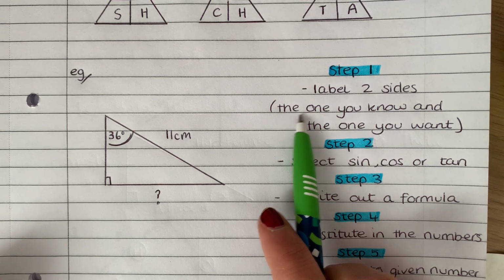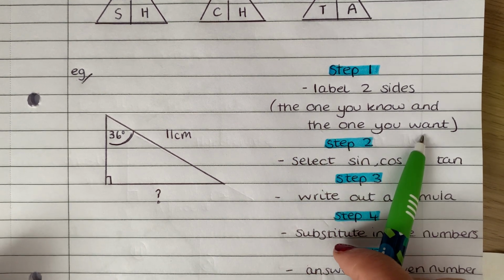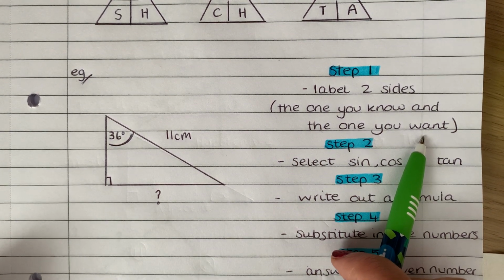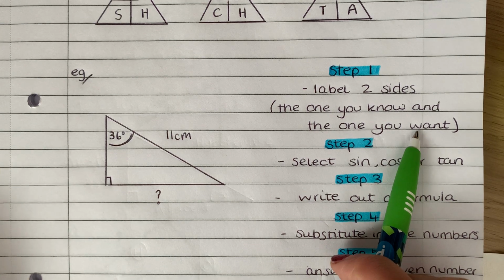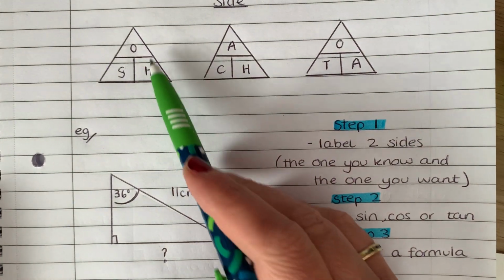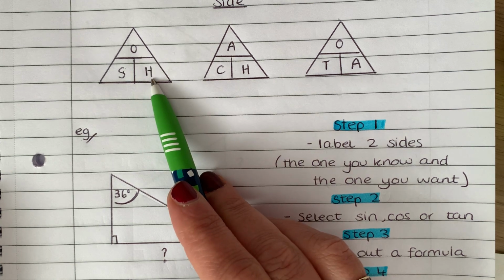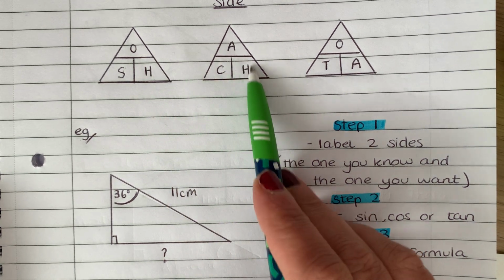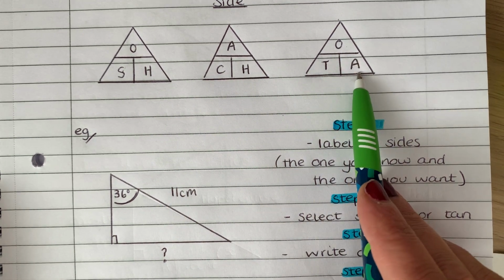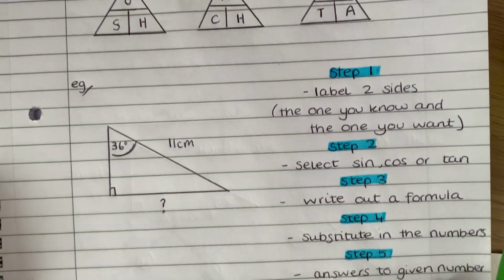Right, so first of all, you label 2 sides. So I want you to label the one you know and the one you want to know. Don't label 3. There's a reason for this. The 3 trig ratios only ever have 2 of the sides. So opposite and hypotenuse, adjacent and hypotenuse, or opposite and adjacent. So only label 2 sides.